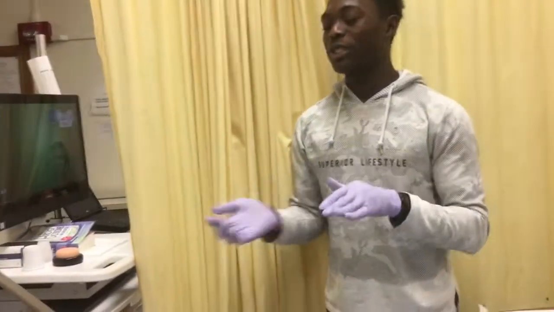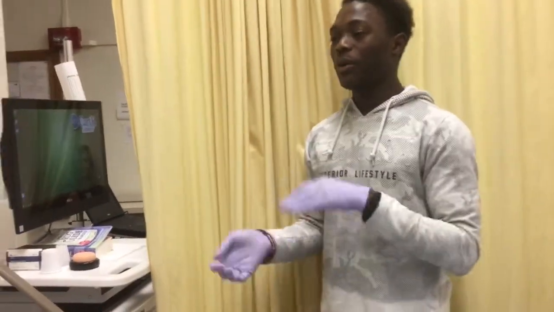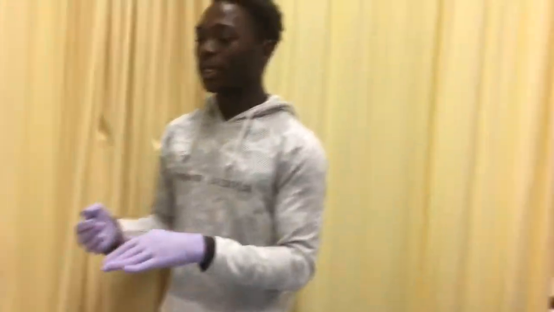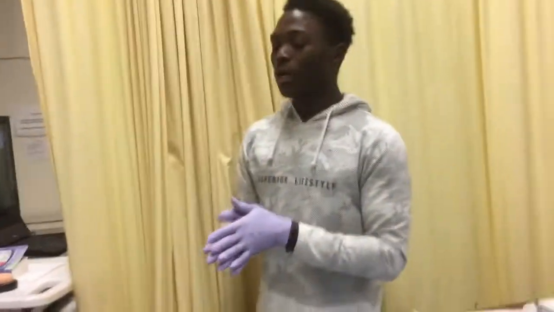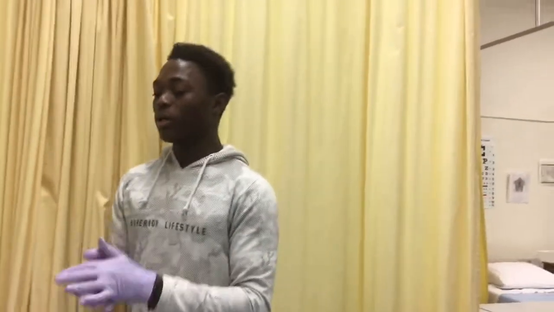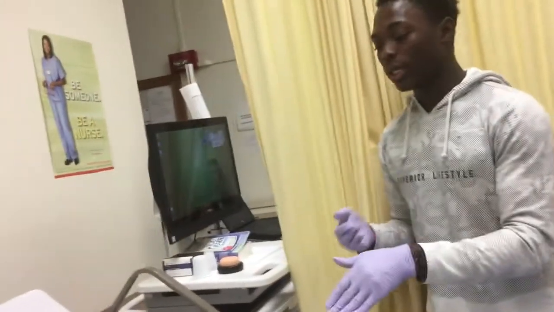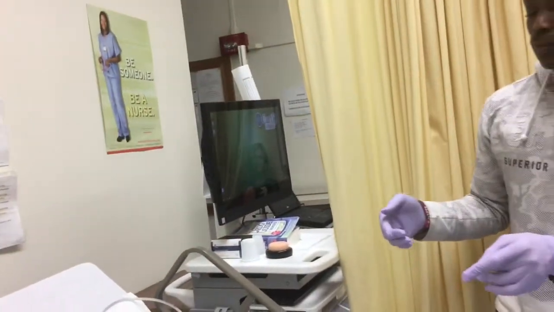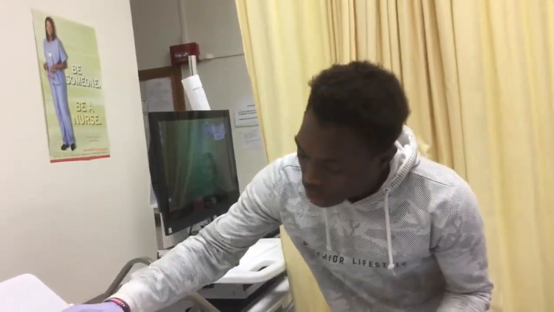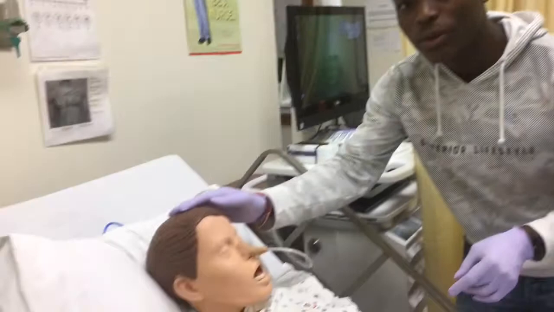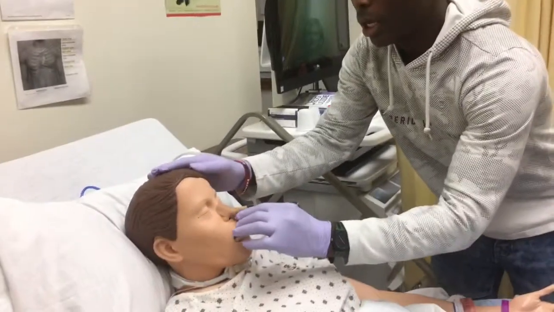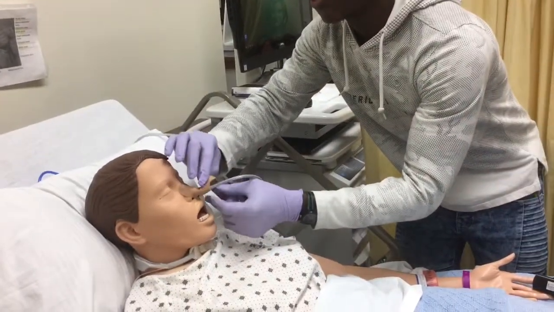So now I'm going to talk about removing an NG tube. If you want to do the procedure, you can come back into the patient room and introduce yourself to the patient and do the same standard procedure: wash your hands, wear your gloves, and tell the patient what you're going to be doing. And once you're done with that, you can ask the patient to take a nice deep breath for you and hold it. And before you do that, you've got to remove this from on there.